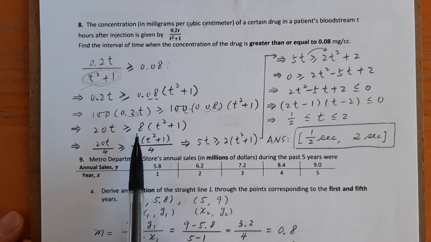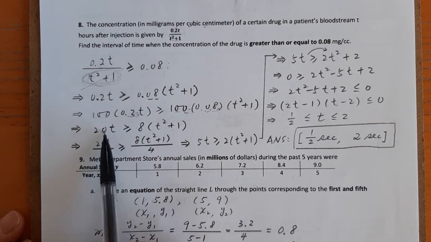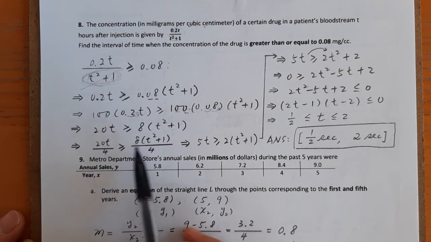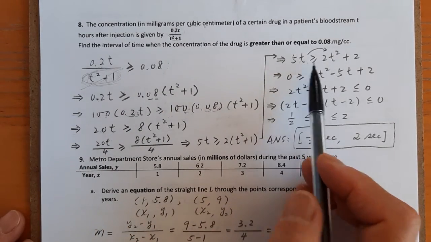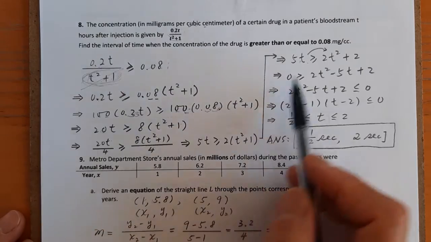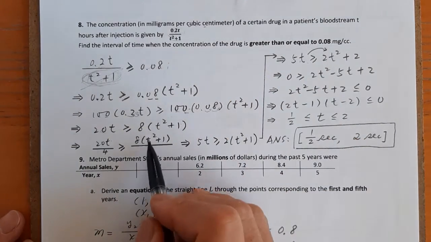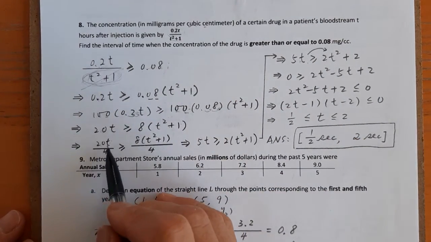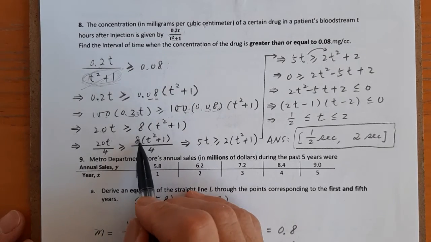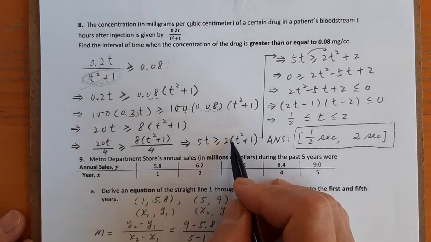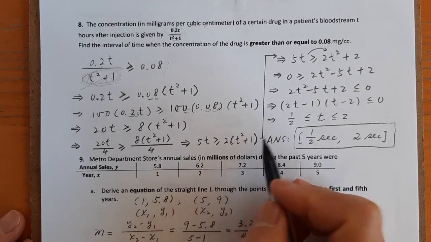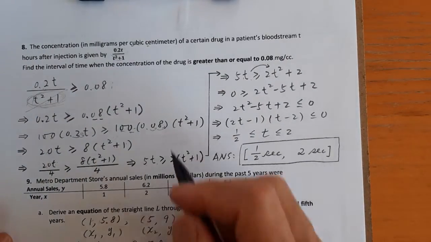And then you can cancel the common factor, because the common factor of 20 and 8 is 4. So we cancel first: both sides are divided by 4. 20t over 4 gives 5t. 8 over 4 gives 2, times the parentheses, t squared plus 1. And then distribute in.